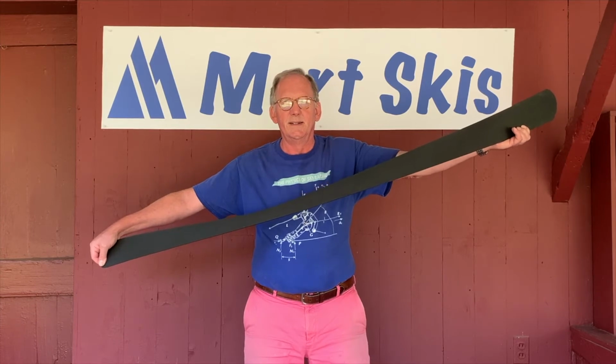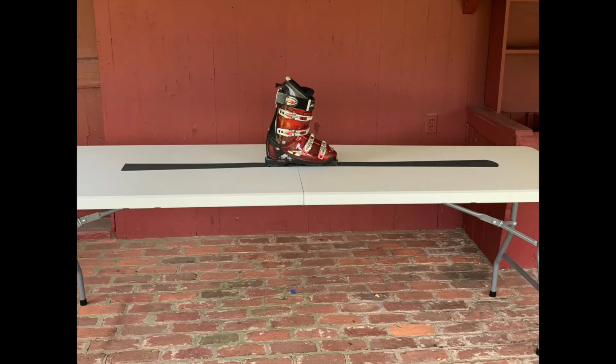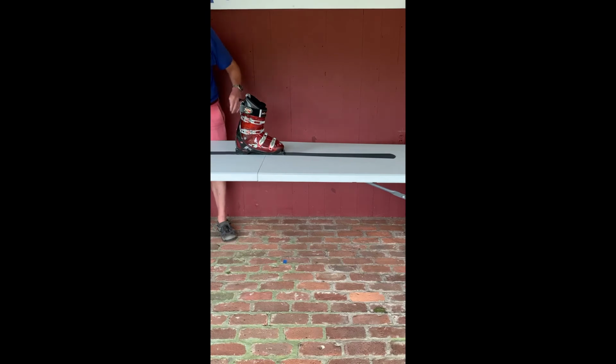Imagine this piece of PTEX is a ski. It has very low torsional rigidity. Next, I've attached a ski boot to the ski with hot glue bindings. Now imagine that this table is a ski slope, inclined to the horizontal at some angle. Look at what happens when I apply a torque to the ski using the ski boot. The tip and the tail hardly go on edge. Not even Mikaela Shiffrin could make that ski hold on ice.